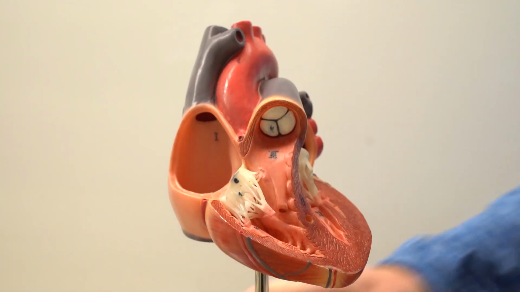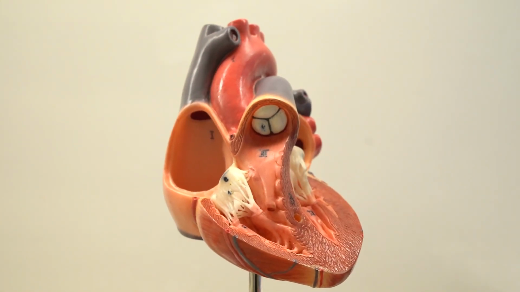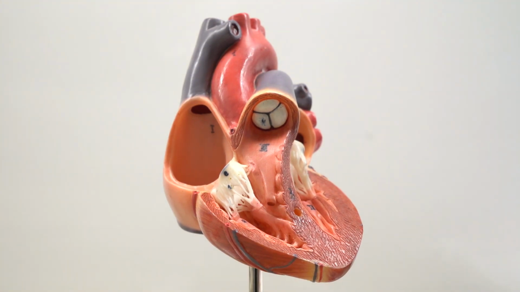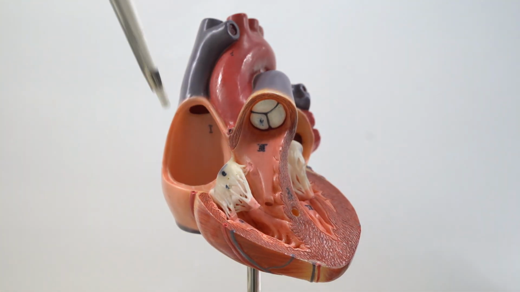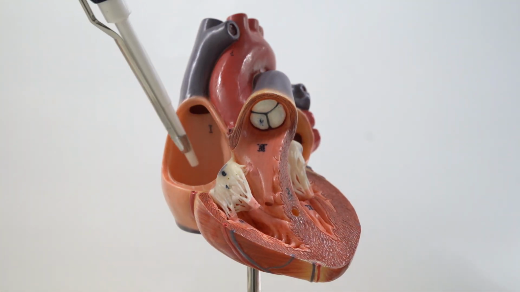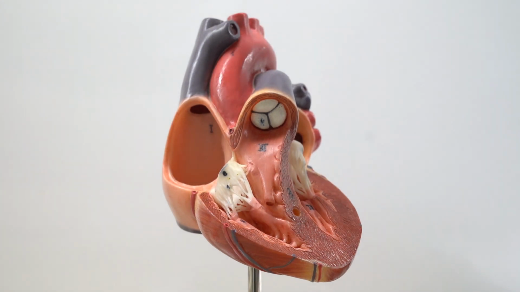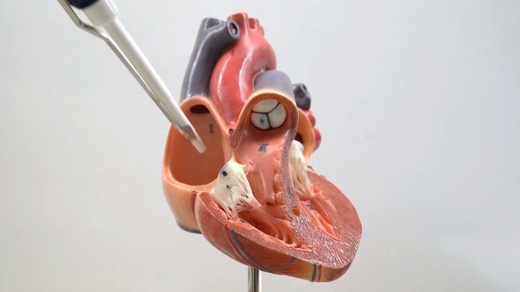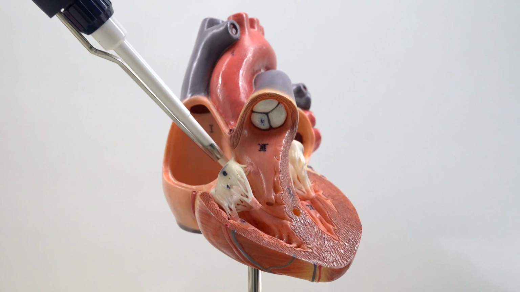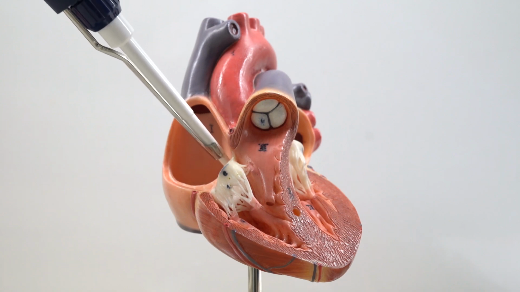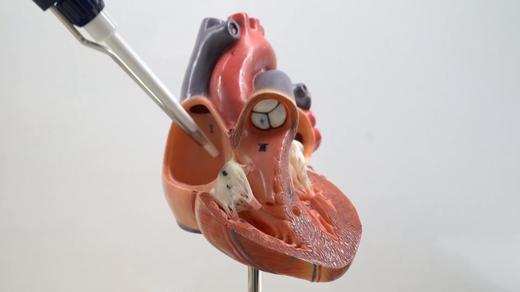All right, now let's take the top part of the model off so we can look at internal features of our heart. Let's go back to the right side and focus back into the right atrium. Remember, the right atrium is receiving blood from the superior and inferior vena cava. It's also receiving blood from the coronary circuit from the coronary sinus.